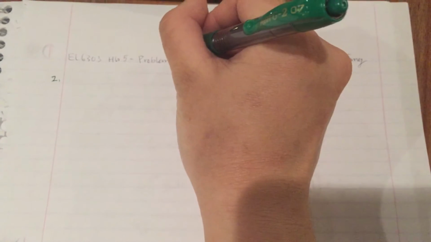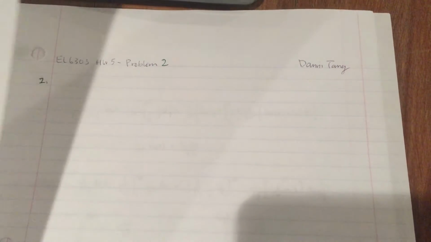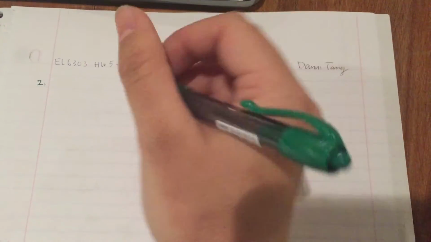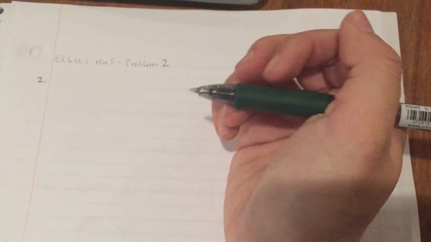Okay, this is Danny doing the probability homework 5 problem 2. First part asks, given f of x, y is 1 over a x squared y, draw the non-zero definition region. And this is what the graph looks like.